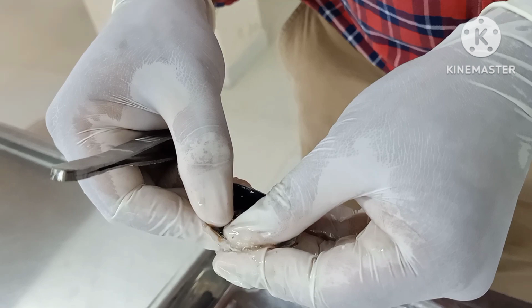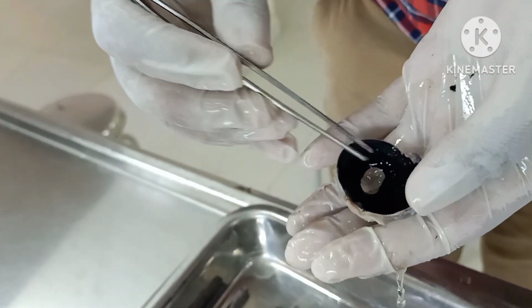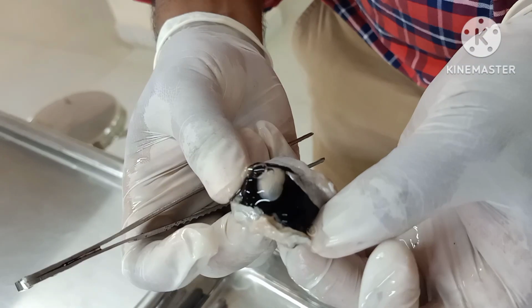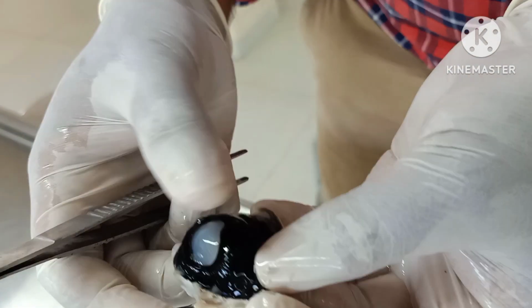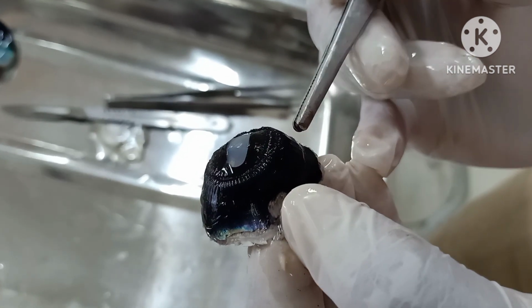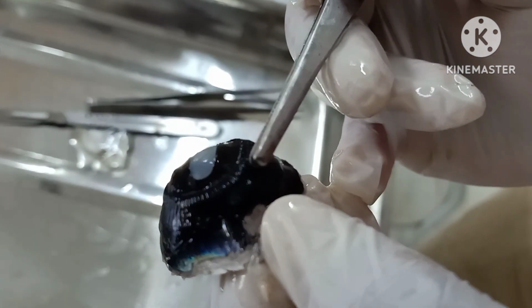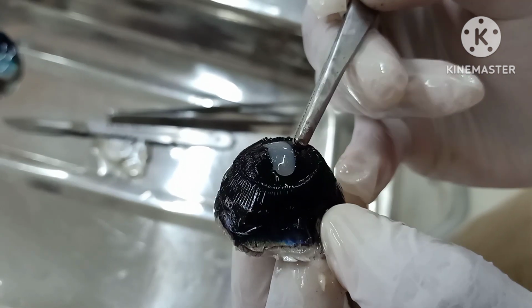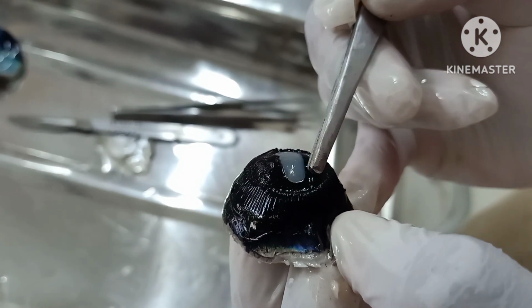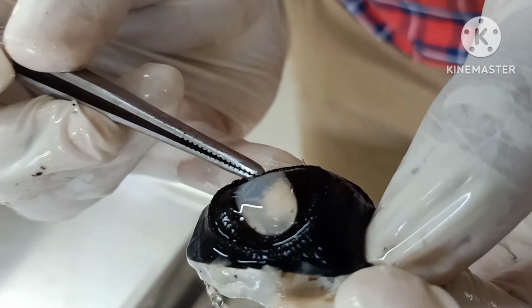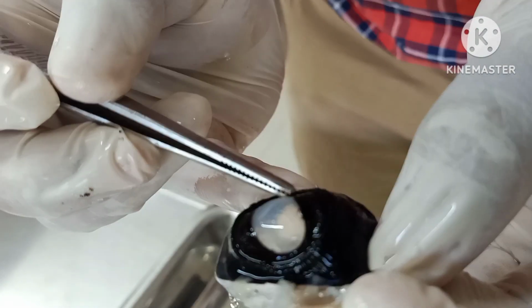So now we have reflected the lens. Then this structure what you are seeing over here is also blackish in color. I'll just show it, so now you can see it very clearly. This is the ciliary body. You can see these elevations which are present here. So this is the ciliary body, and the smooth area present here is the iris. Iris acts like a diaphragm. So this is the iris.